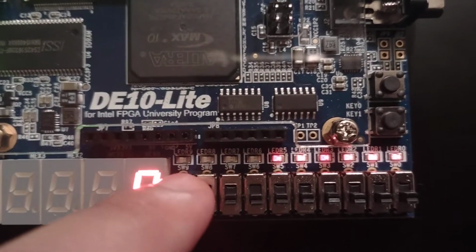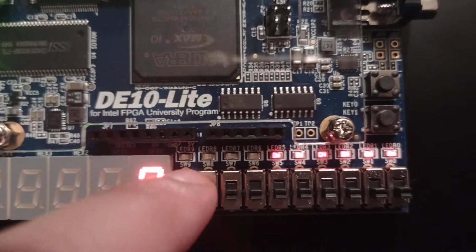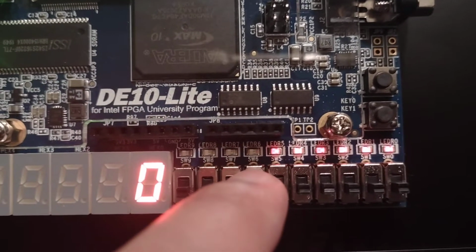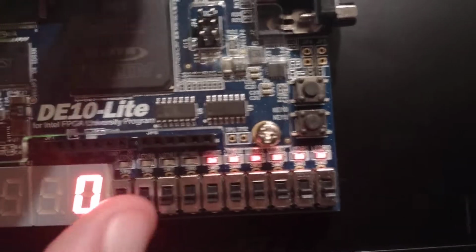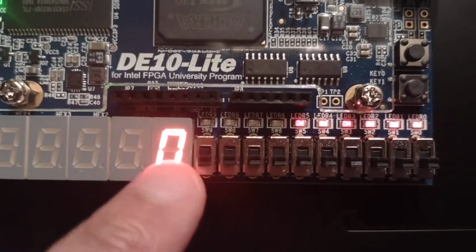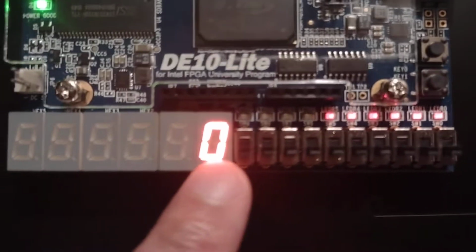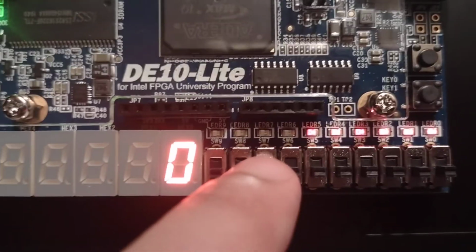For the multiplexer, switch 9 through switch 6 are currently off right now. I also have an output for a hex display, which shows the hex digit equivalent to what we have out here. How this works is we have our enable input, which is switch 9.